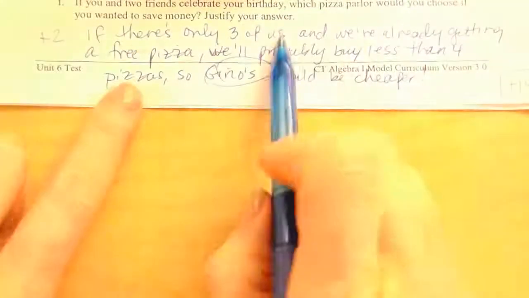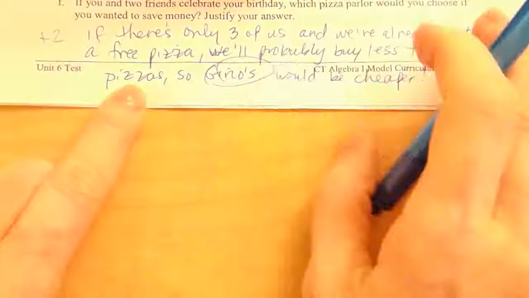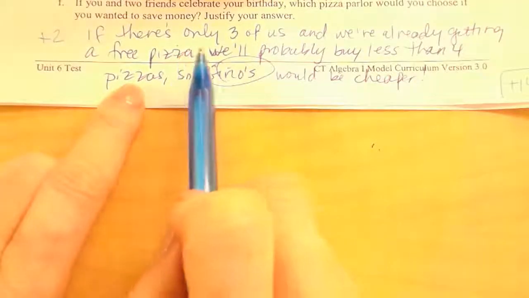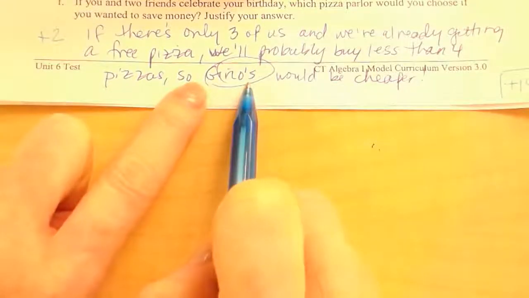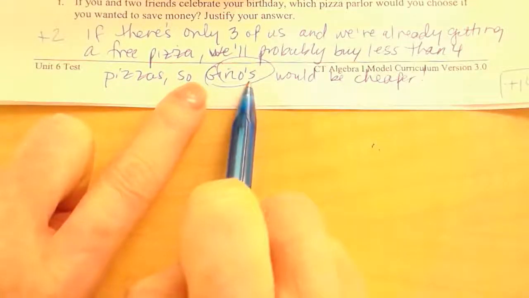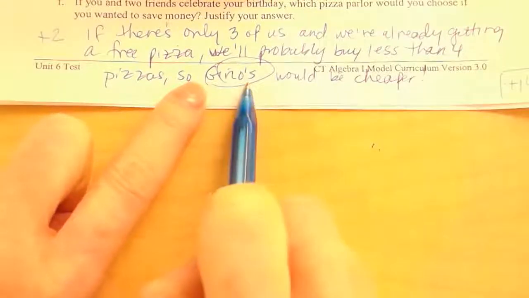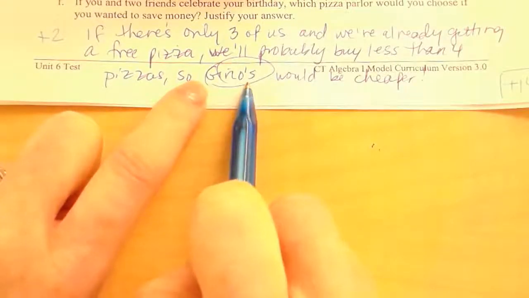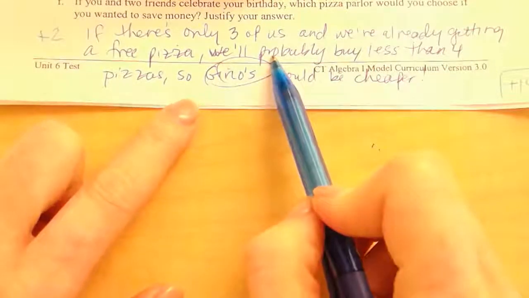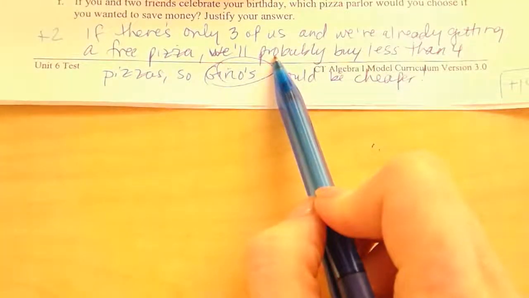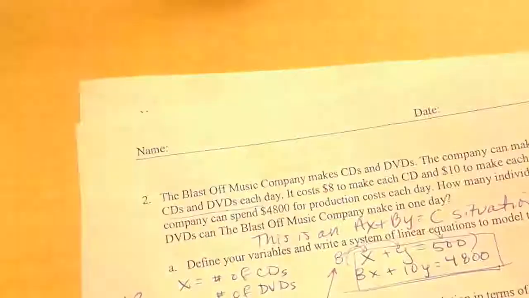And then finally, if you and 2 friends are going to celebrate a birthday party, I accepted a variety of answers here depending on your rationale, but really from a cost basis, unless you're going to be eating 2 pizzas per person, Geno's is probably your better bet, especially where you're getting one of the pizzas you can eat for free. The likelihood you'd need 4 or more pizzas after that free one, I think, would be very low. Okay, so 14 points were available on this page. Then we go to page 2.